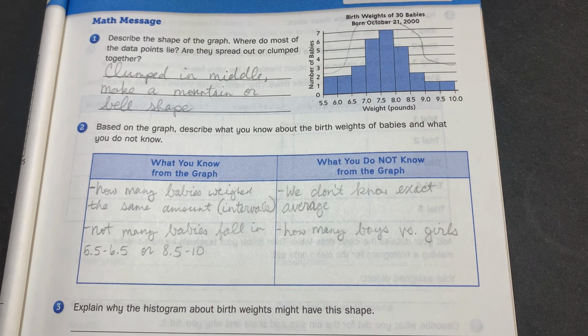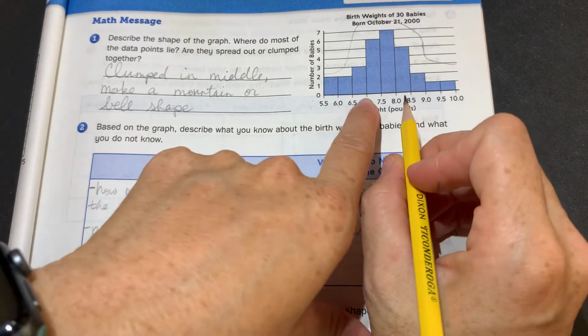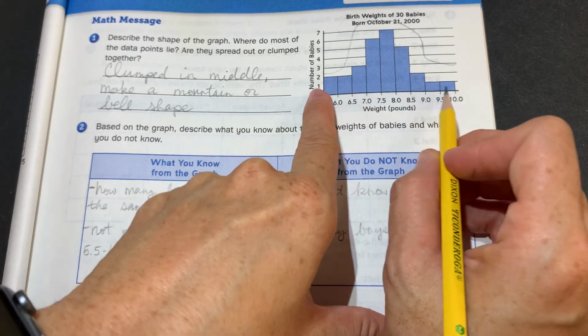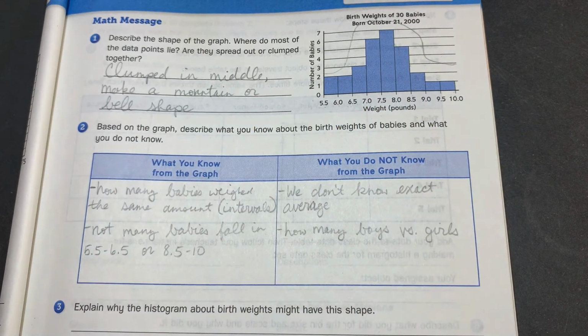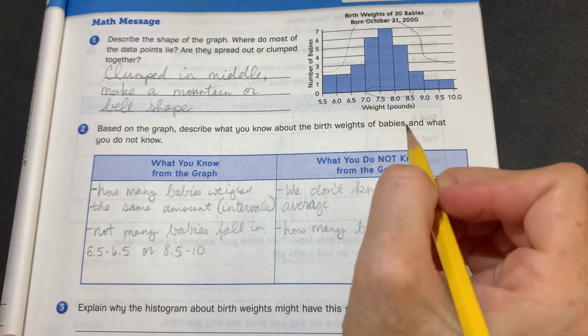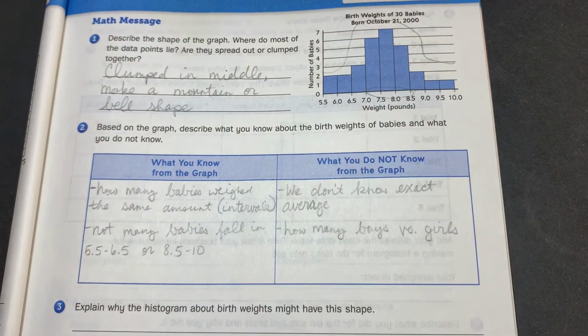Right, Emma? Because more babies weigh from 6.5 to 9.0 to 9.5. Yeah, it's pretty simple, right? That the most babies fell between 7 and 8.5 pounds, and very few were in those outer intervals, either very much less or a lot more. So most of them fell in this interval, and very few fell on these outer intervals of the much less or much more.